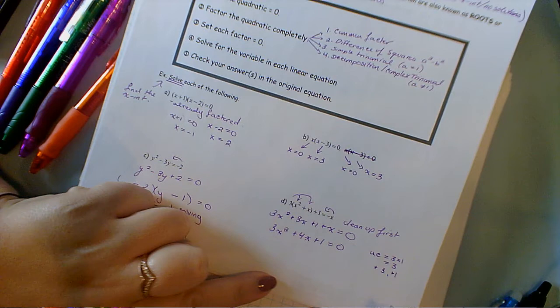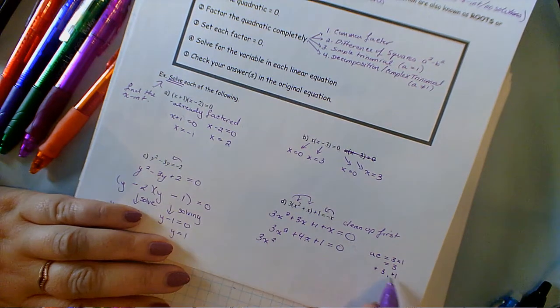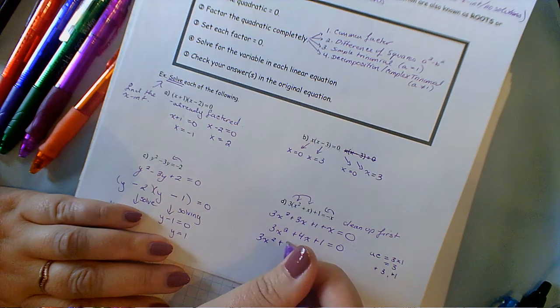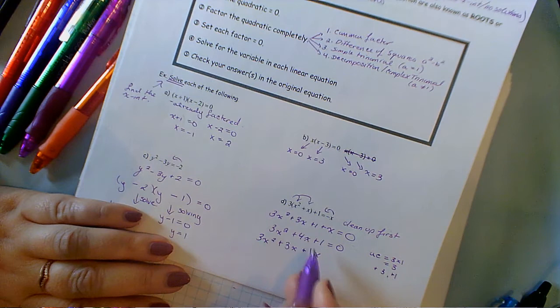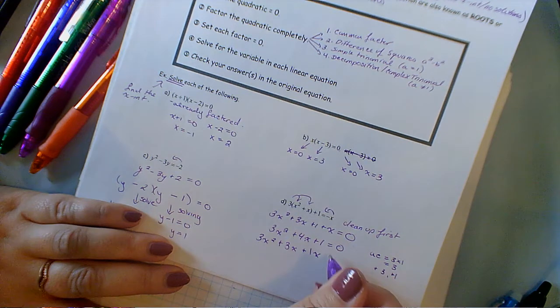Come back in here. 3x squared was at the front. Decide who you want to go first in line. I'm going to put plus 3x, then I'm going to put plus 1x. So here are my 4 x's sitting there in the middle still. I just decomposed that middle term, hence decomposition. And then the plus 1 and then the equal 0.